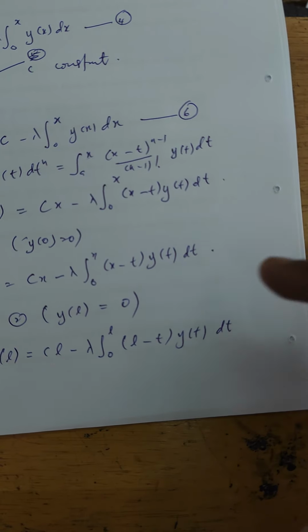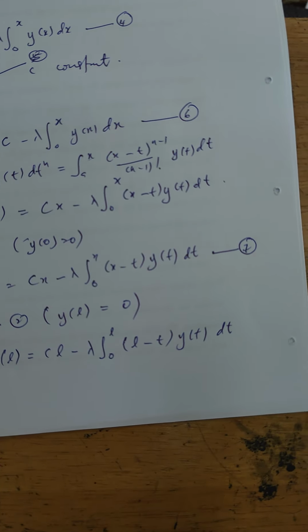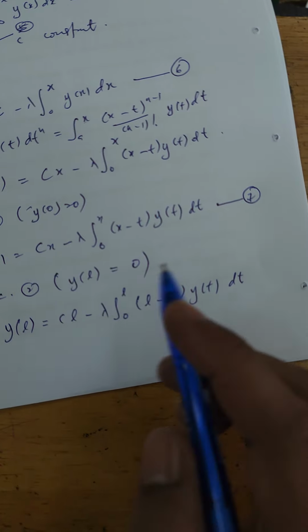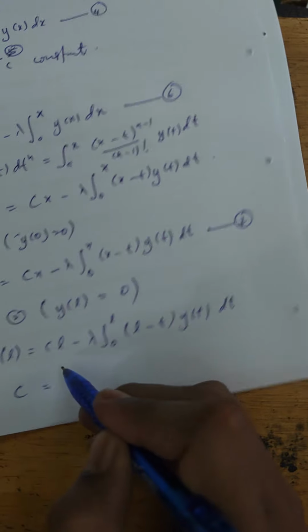Let's call this equation number 7. Alright, now we try to find c.